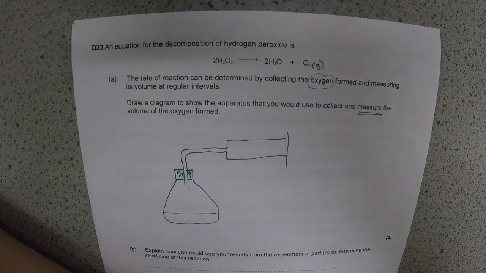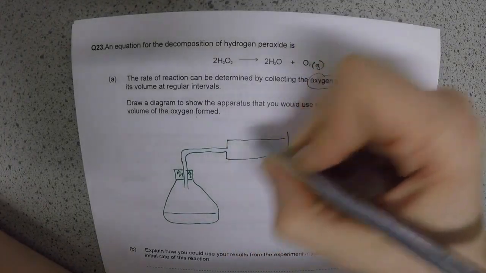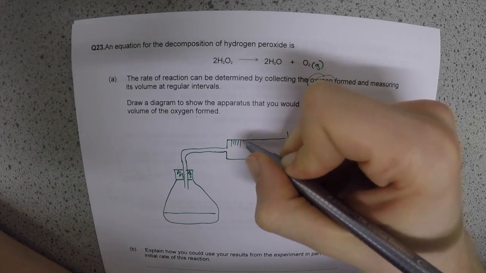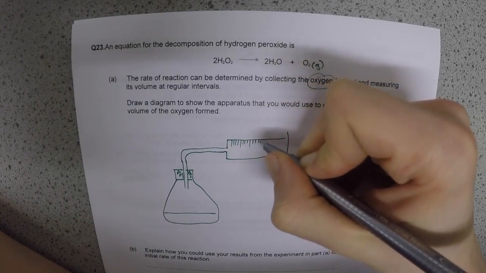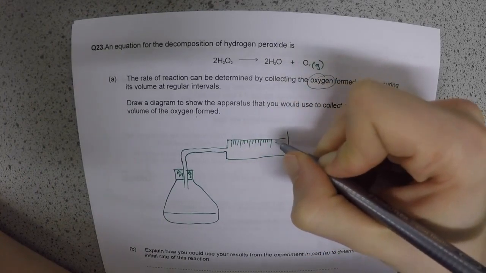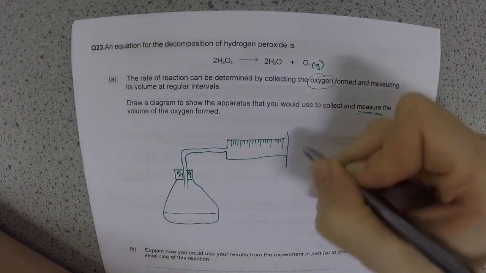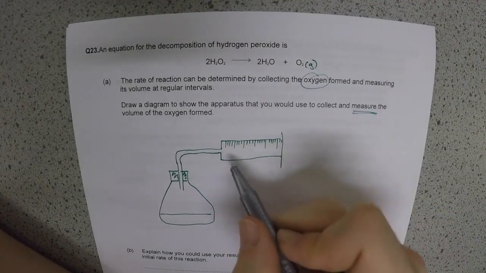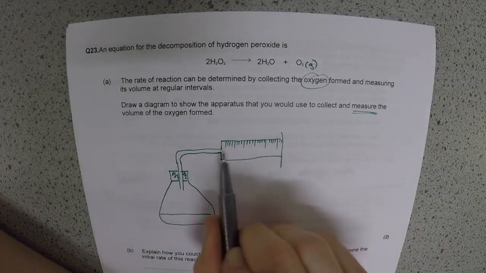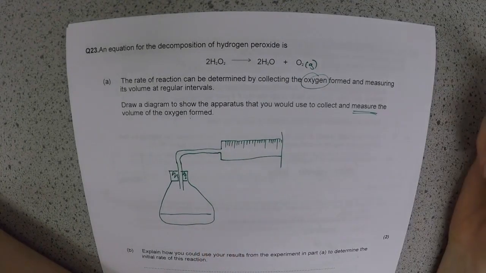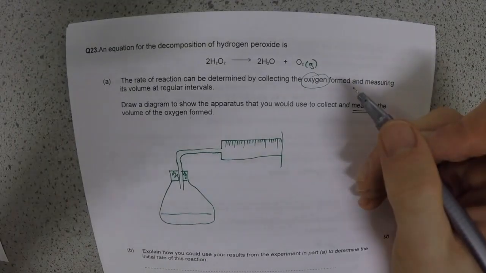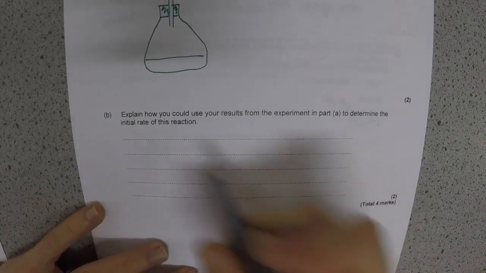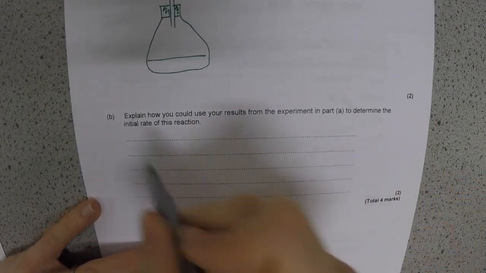Now that will do for a syringe, it doesn't need to be any more complicated than that, except to measure it, we need to put these lines on. As you can see, it doesn't need to be very accurate. I'm just randomly sketching them in there. But you need those lines in to show that as the gas is collected, we can see the volume that is collected.